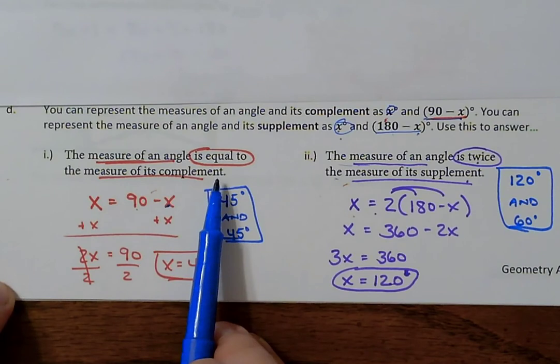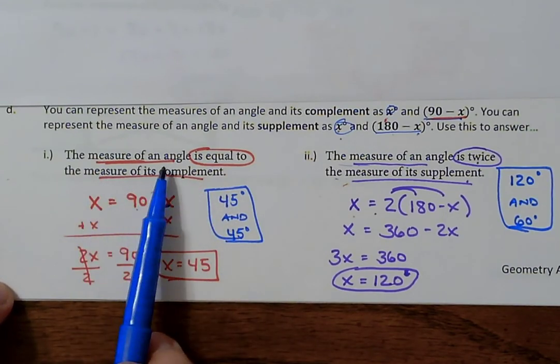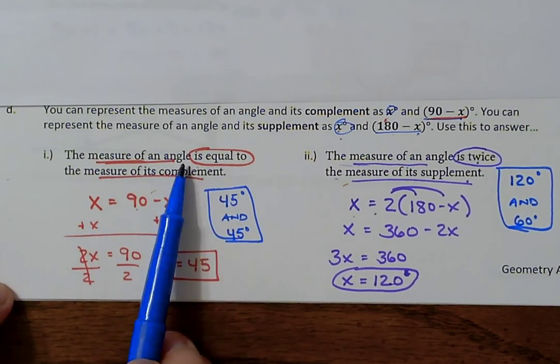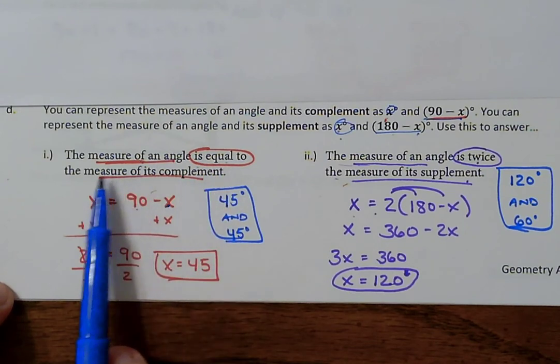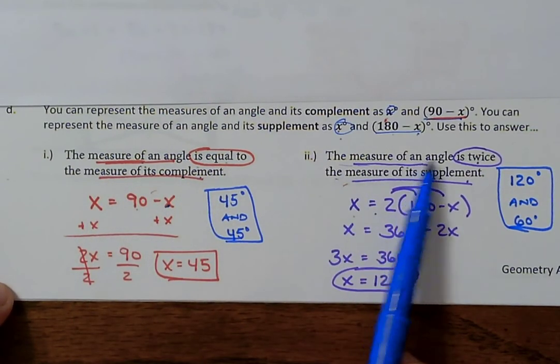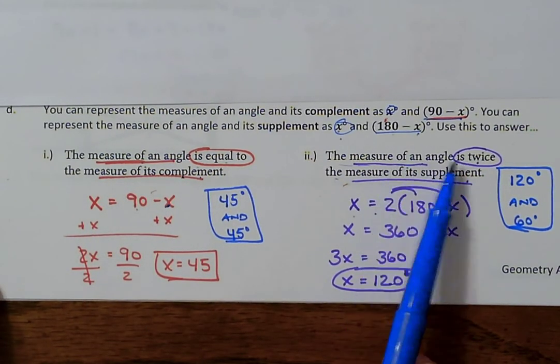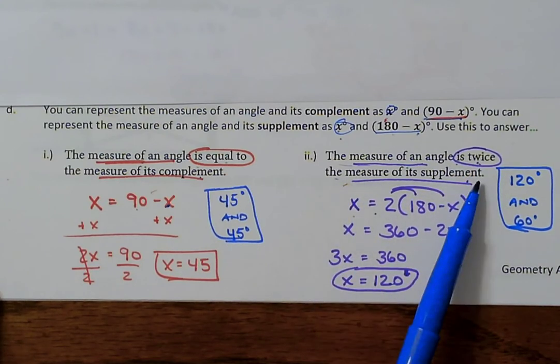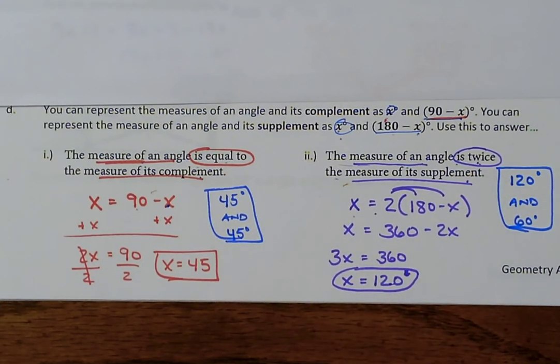Okay, let the situation tell you. So the measure of an angle is equal to its complement. The measure of the angle is, so x equals 2 times the supplement. Now, if you need help with those on the homework or wherever they pop up, please just let me know, either next time you see me or shoot me an email, and I'll help set them up with you and guide you through those.